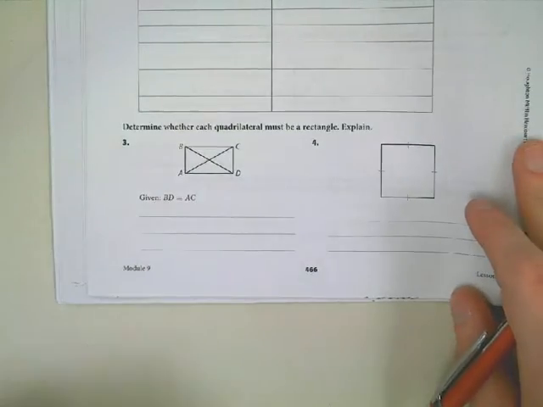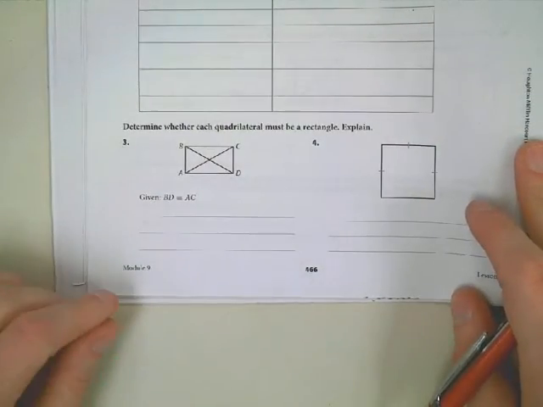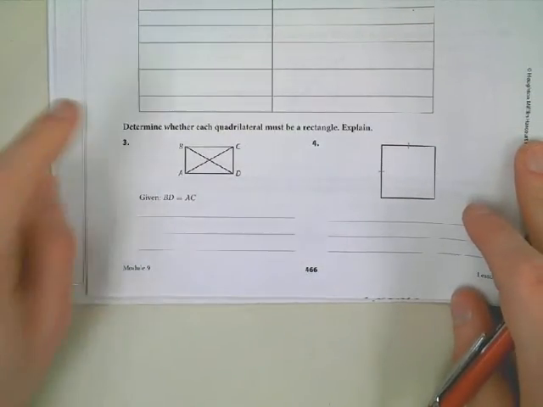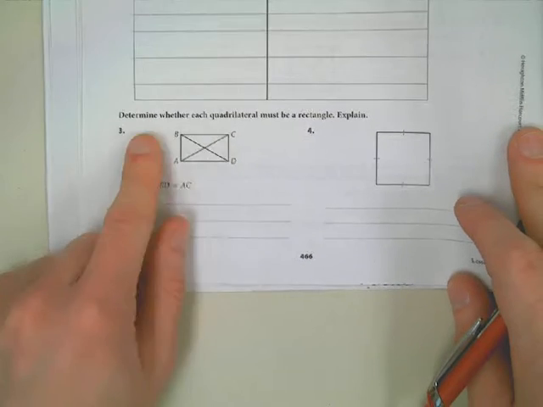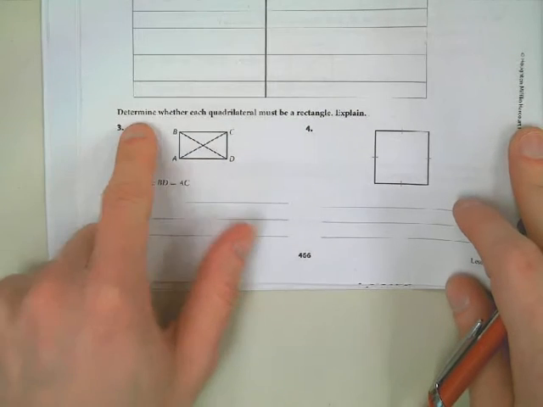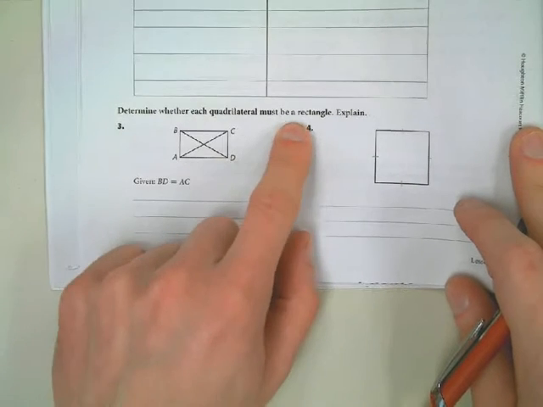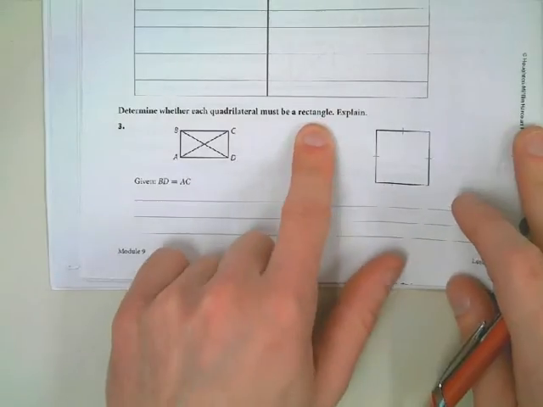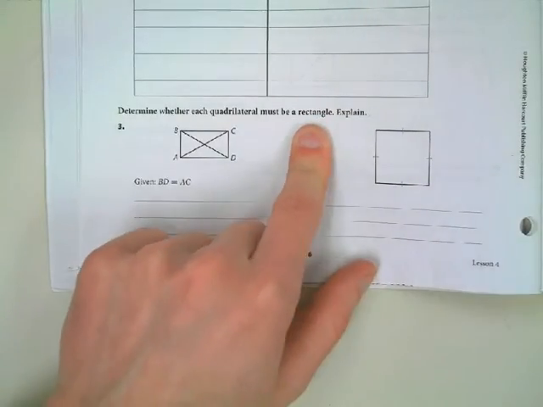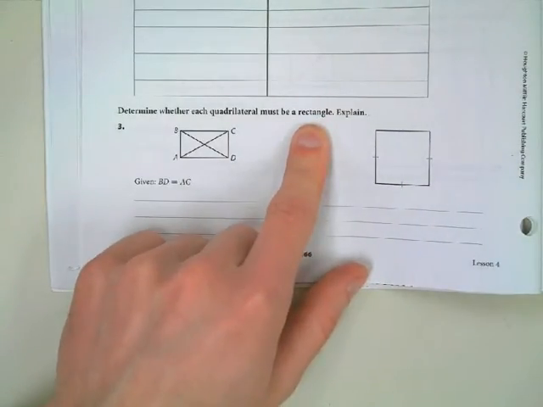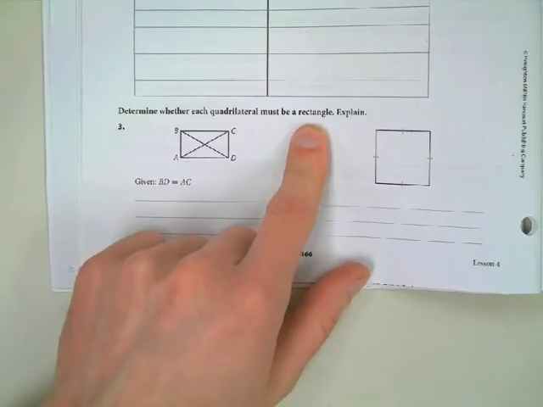Okay. So the directions here on page 466, we're just going to try some of these practice problems. It says, determine whether each quadrilateral must be a rectangle. So what makes a rectangle a rectangle? We either want to show that all the angles are equal in the quadrilateral, or that the diagonals are congruent. Or, of course, you can use some of the parallelogram properties to help us as well.